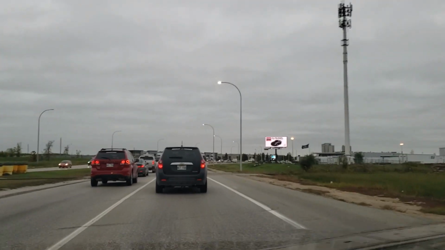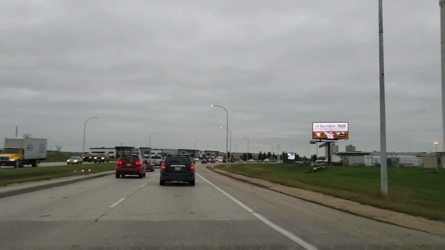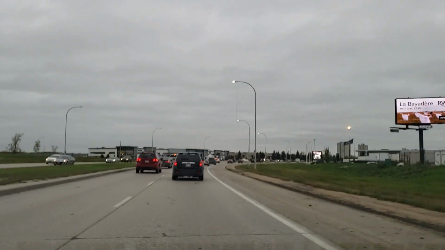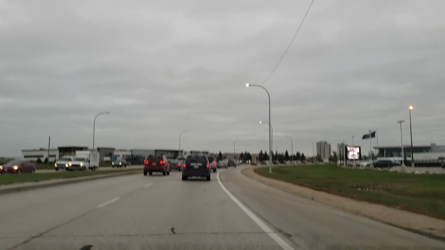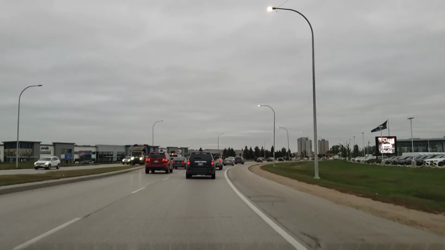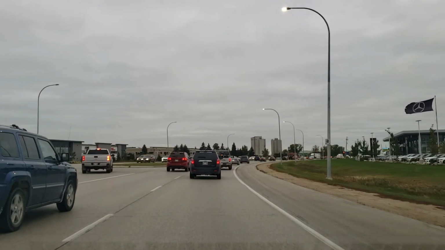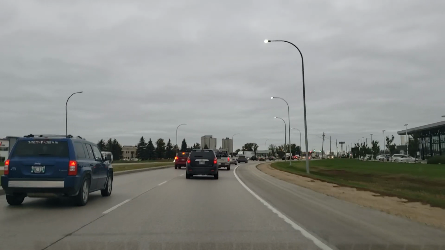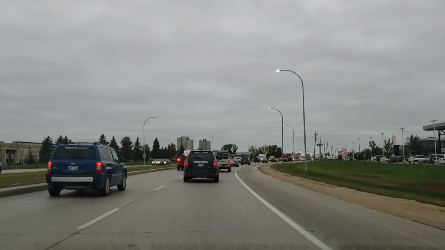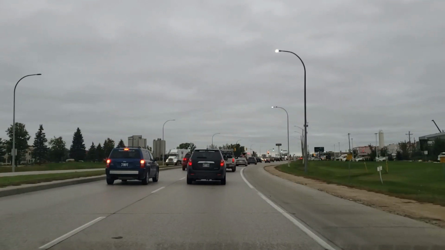NDP leader Jagmeet Singh also spoke on day one of the campaign trail, explaining his hopeful vision for Canada. "We have an exciting opportunity over the next 40 days. We are going to bring a hopeful message to Canadians that we can build a country of our dreams. A country where everyone has a place to call home. Healthcare when they need it. Clean water to drink and clean air to breathe. Good jobs and a bright future."